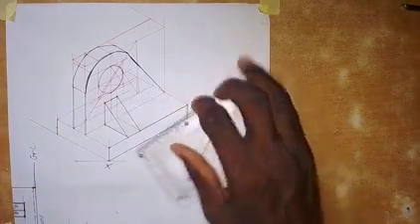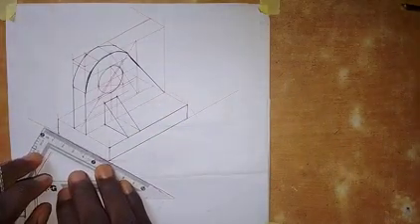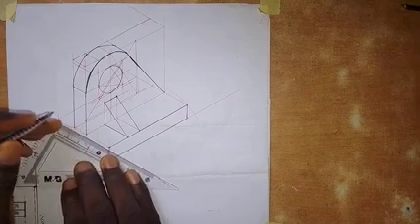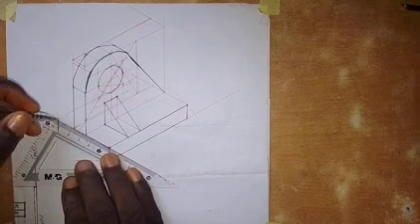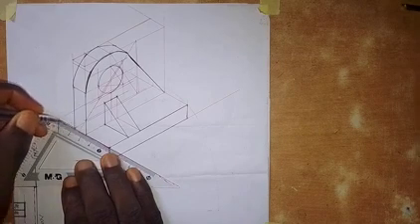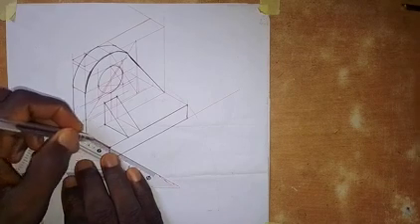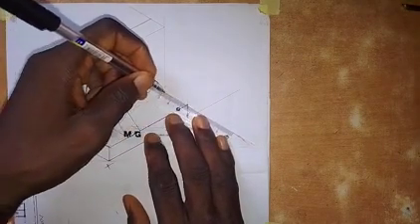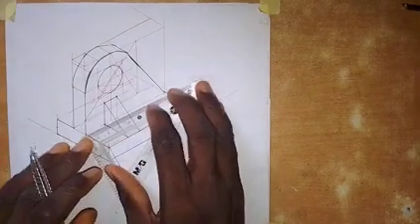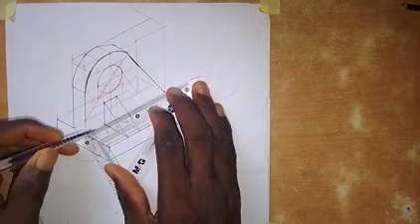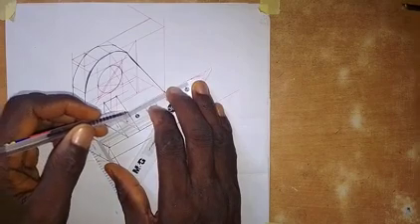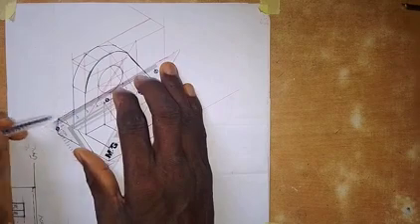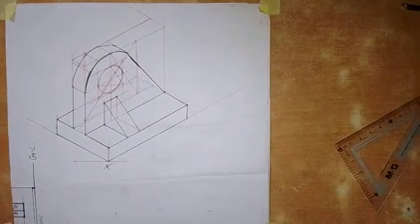Then coming to this side, make this line more visible, and then this line also, from here to here, and from here to here, make it visible. Then this line I also need to make more visible. For this line, from here to here, and from here to here, and coming here, I will draw it. So this is how the object looks, as simple as I've done it.